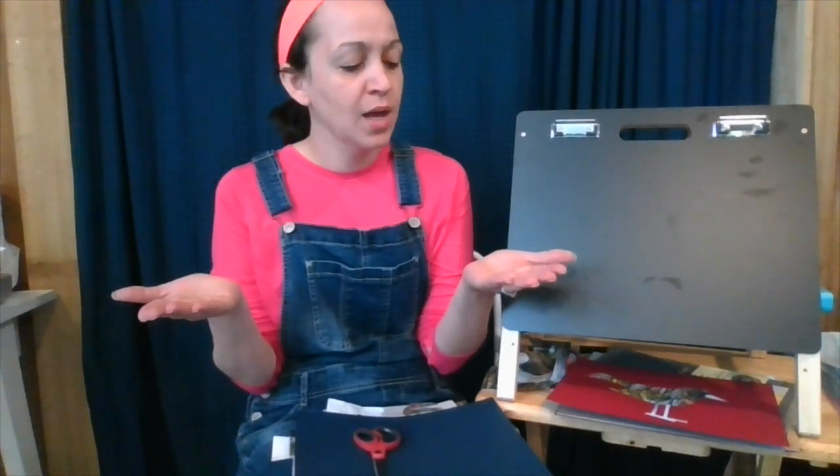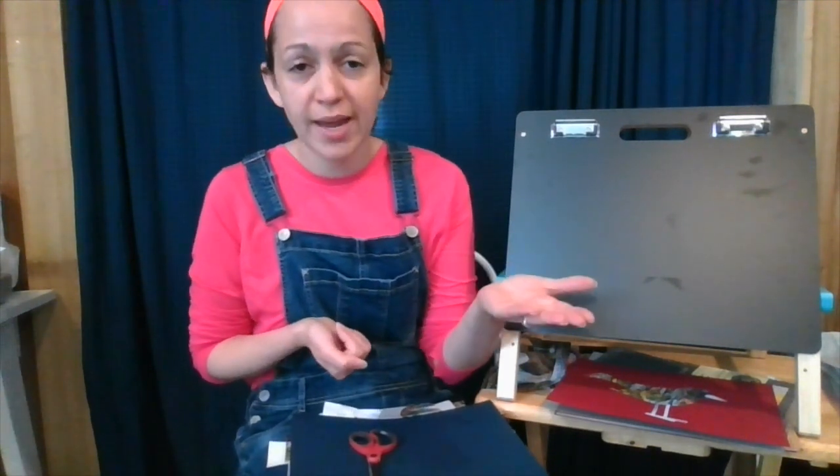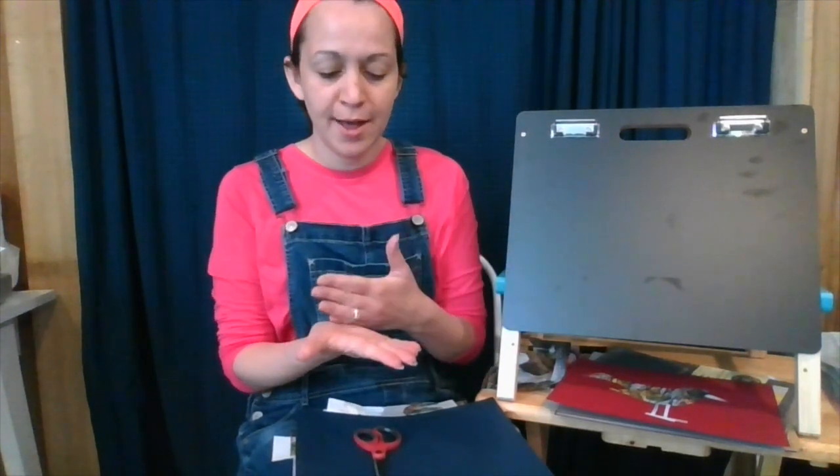When I categorize these for my art students, both adult and kids, I categorize them as geometric and organic. Now, geometric shapes are shapes that you are very familiar with. These are like circle, oval, rhombus, square.